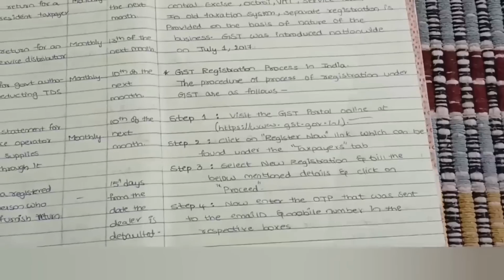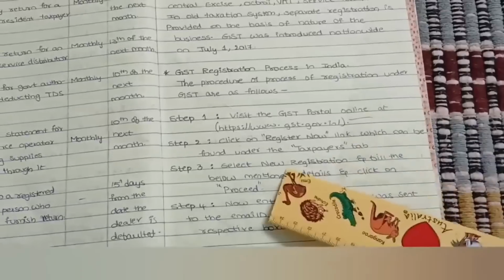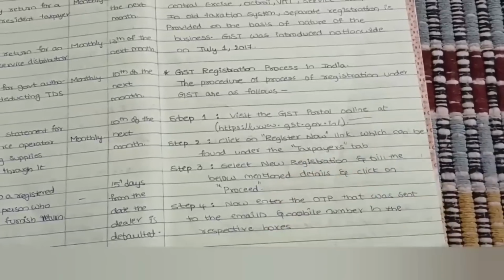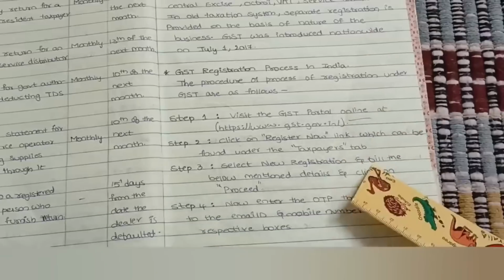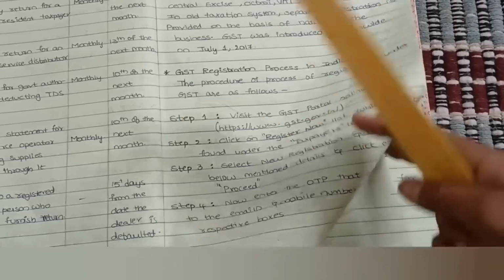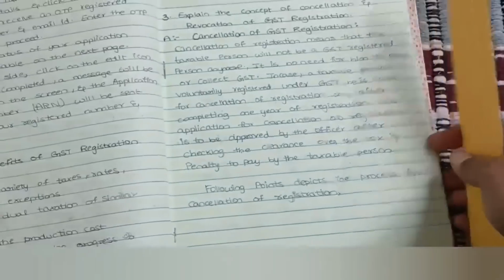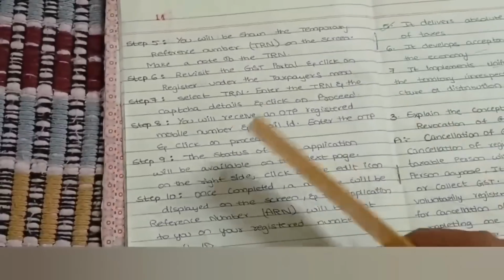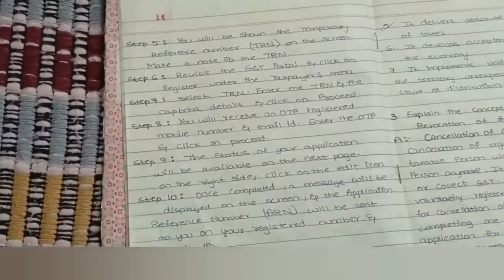After that, you need to register and fill in the mentioned details. They will ask your name, email, everything, and after that you will get an OTP to your email or mobile number. This is the fourth step. Exactly like this you need to write it. Okay, and you will be shown a temporary reference number.